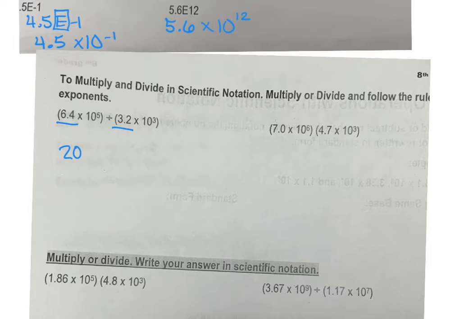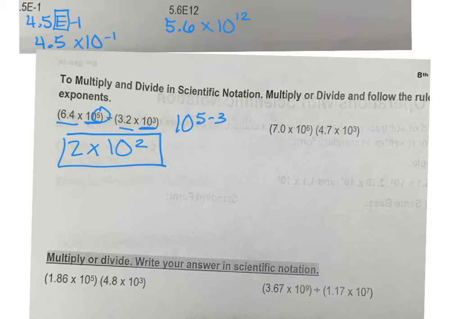20.48. Oh, we're dividing. Shoot. Sorry. Go back up, see where it says divide. Divide first. It's 2. Thank you. 2 times, what do we do with our exponents when we're dividing? So we have 10 to what power? 10 to the second. We have 5 minus 3, so it's going to be the second. That one was easy. The next one we're multiplying.